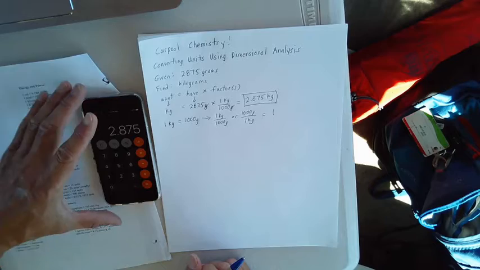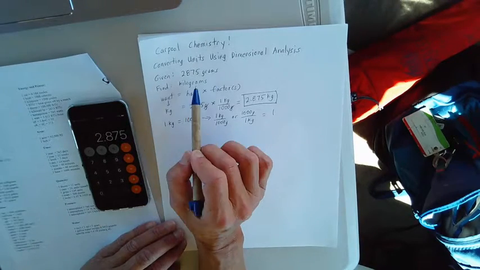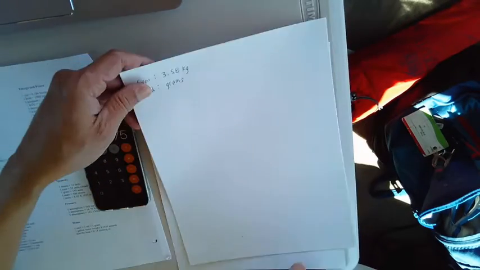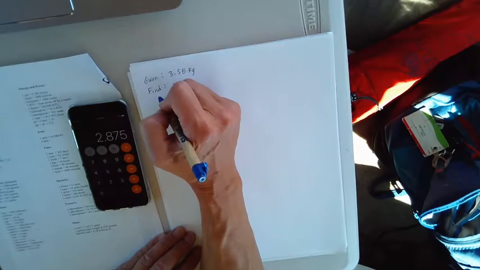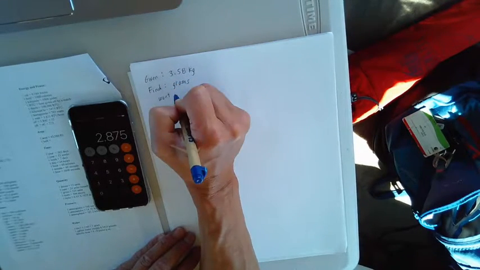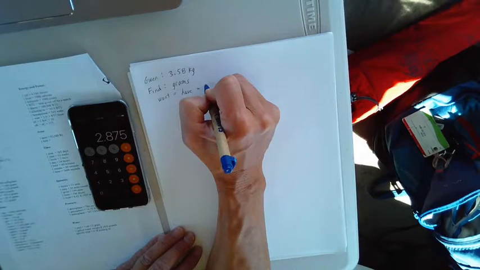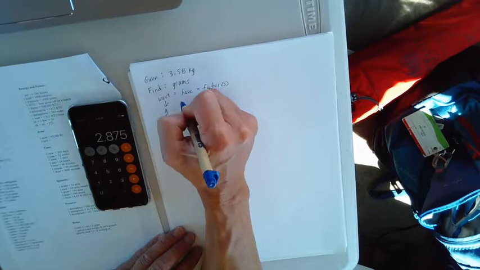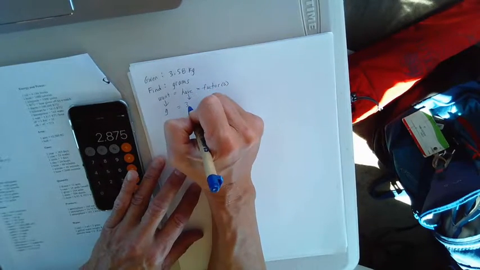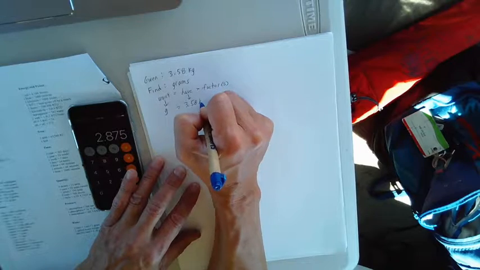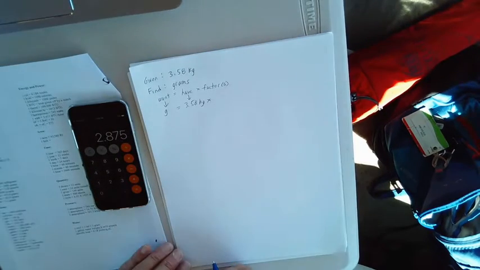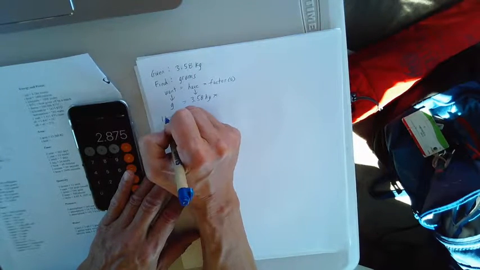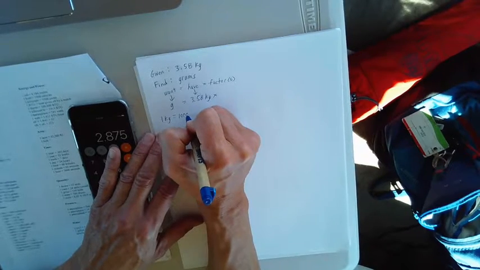Now let's take a look at what happens if instead of giving you grams and asking to find kilograms, they do the opposite and they give you kilograms and ask you to find grams? You use the same technique. Want is equal to have times factors. But in this case, you want grams, and you have 3.58 kilograms. And now you have to multiply it by a factor that relates the two together. And like we said before, 1 kilogram is equal to 1,000 grams.